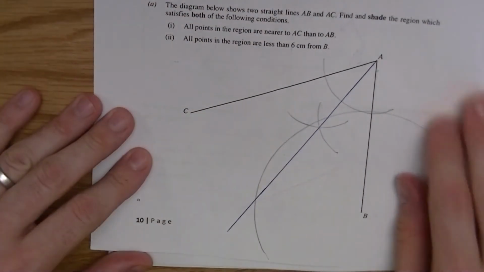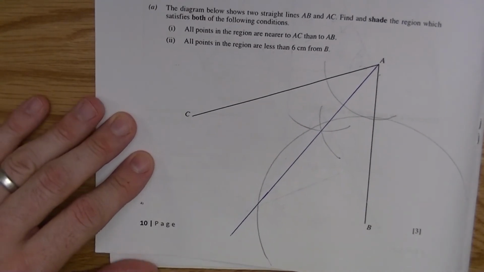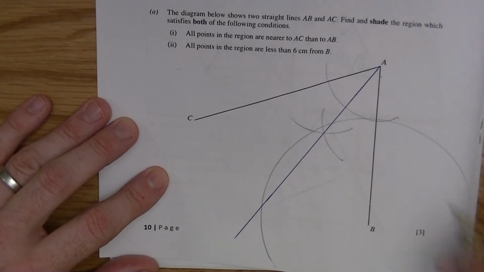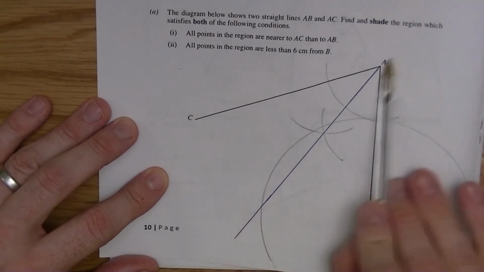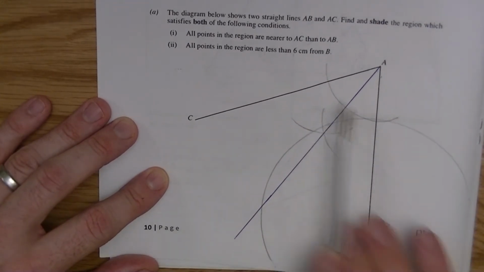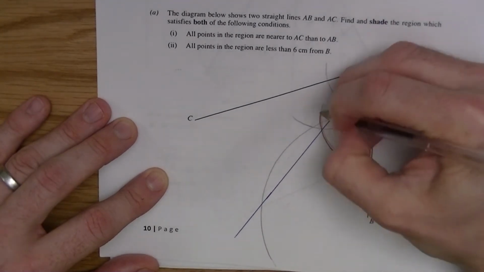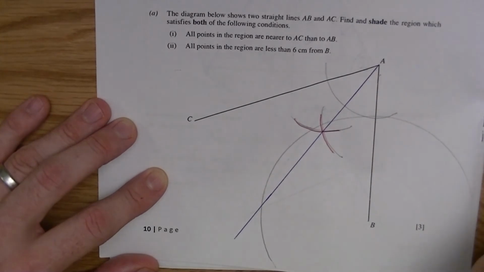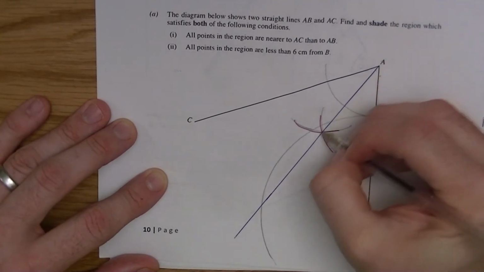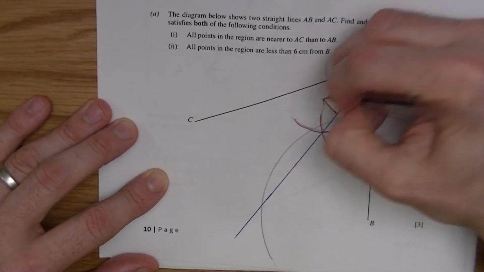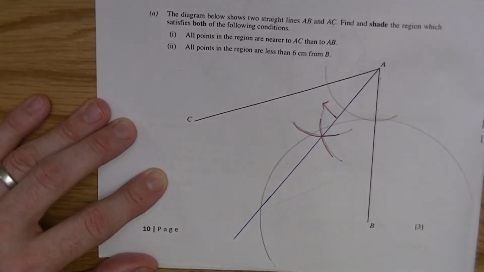Okay, we've got to shade in the region where all the points are nearer to AC than AB. In order to do that, I've done an angle bisector using that arc and that arc, a line straight through. I need to be nearer to AC than AB, so above that line.